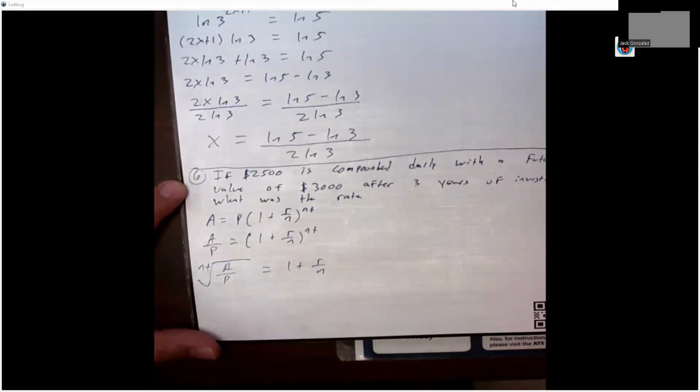Take the NT root of both sides, right? That's kind of weird, but that'll get me to here. Subtract 1 and multiply by N.